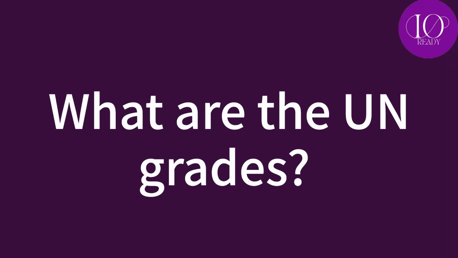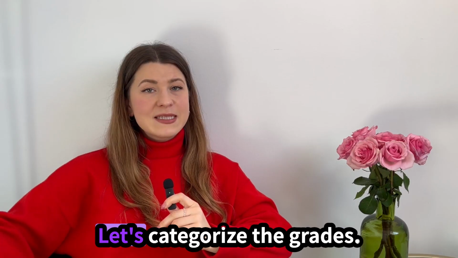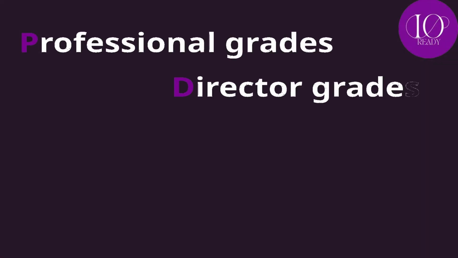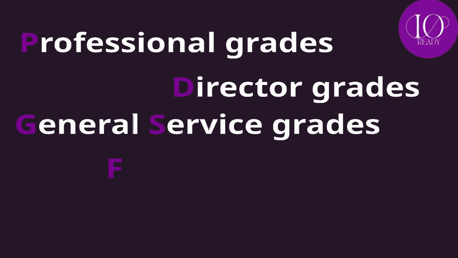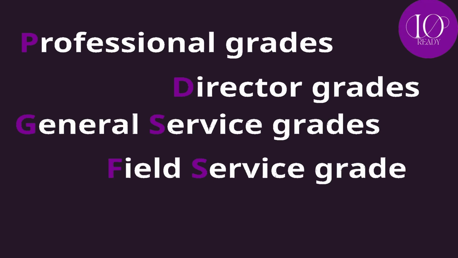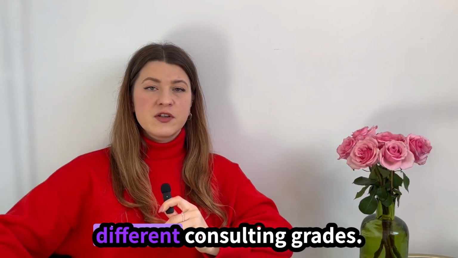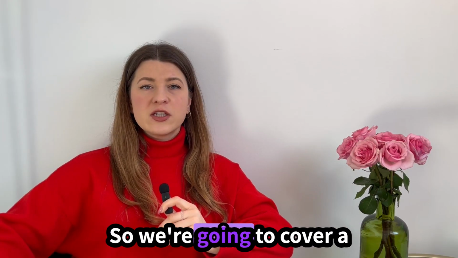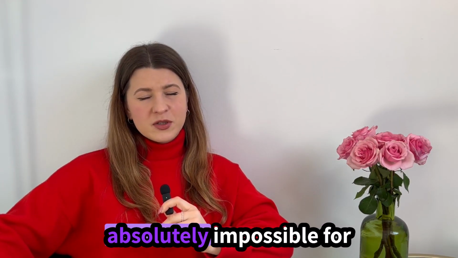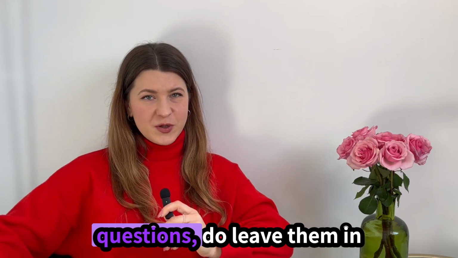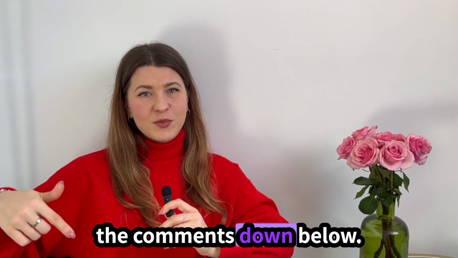So what are these potential UN grades? Let's categorize the grades. There are P grades, that is professional grades, D grades, director grades, G grades, general service grades, FS, field service grades, and O, national official grades, and also different consulting grades. So we're going to cover a couple of them, but it is absolutely impossible for me to cover all of them. So if you have any specific questions, do leave them in the comments down below.